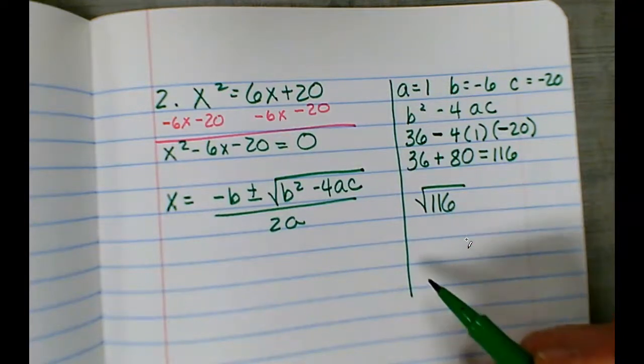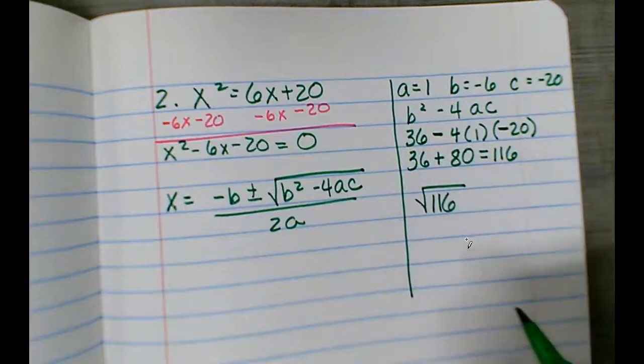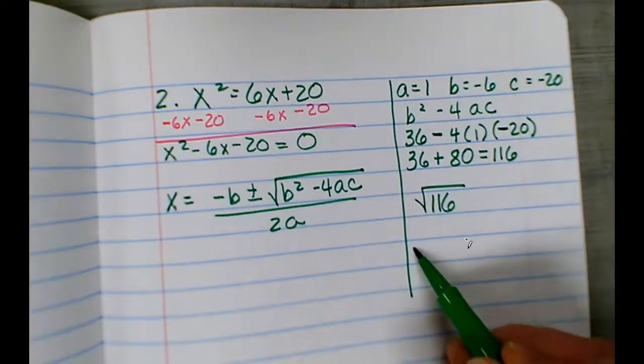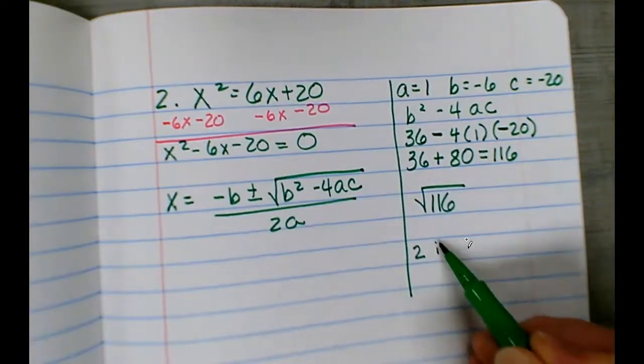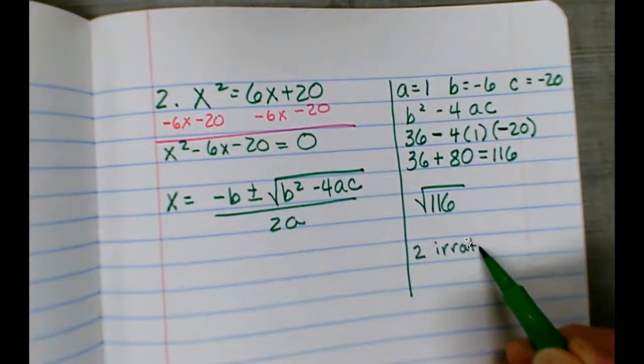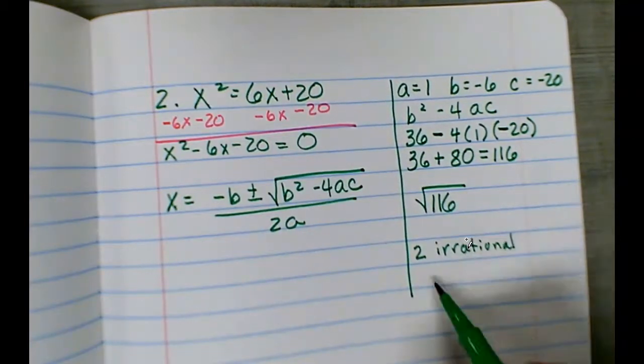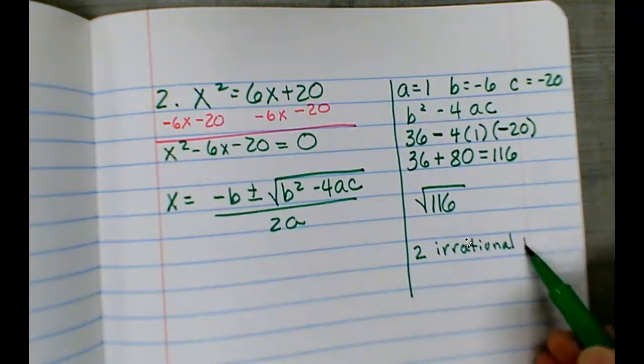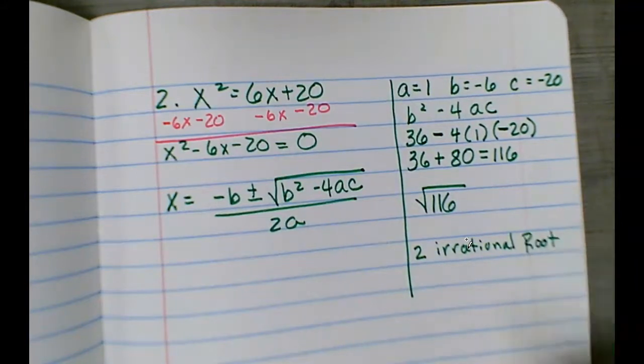That means when I'm all done with this problem, I am going to have two irrational roots. Irrational means it's going to still have the square root sign in it.